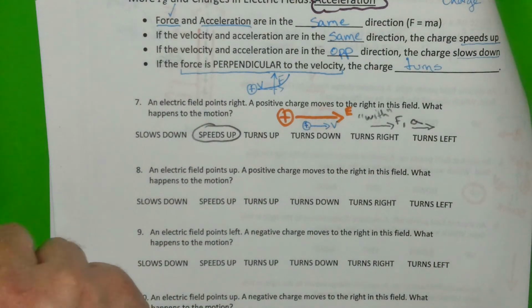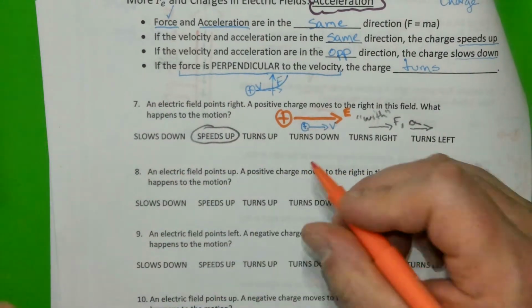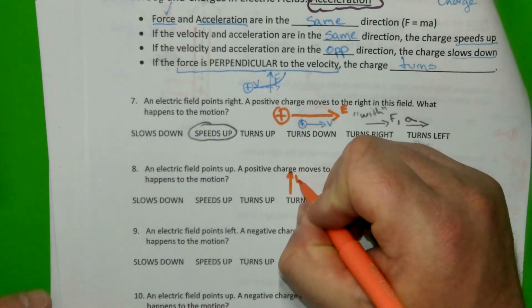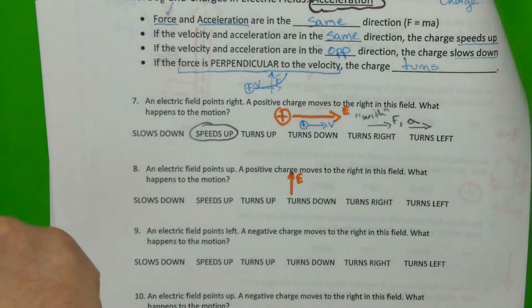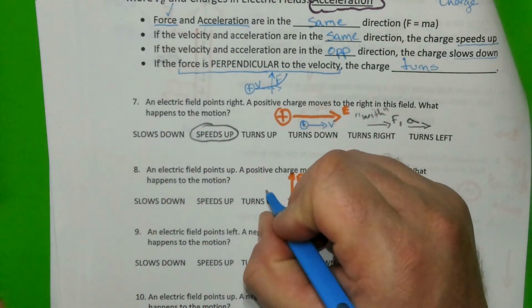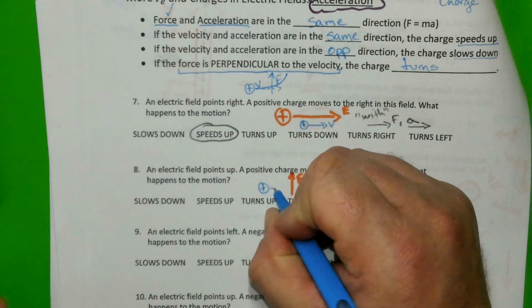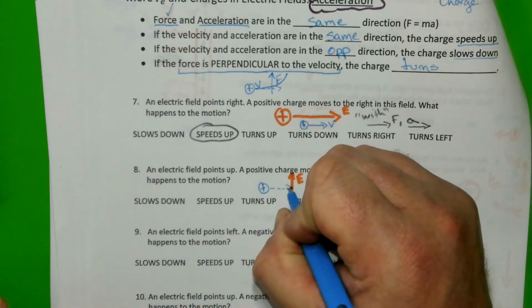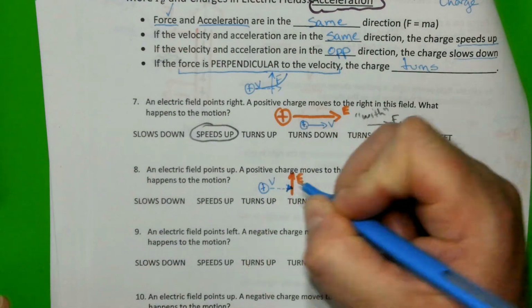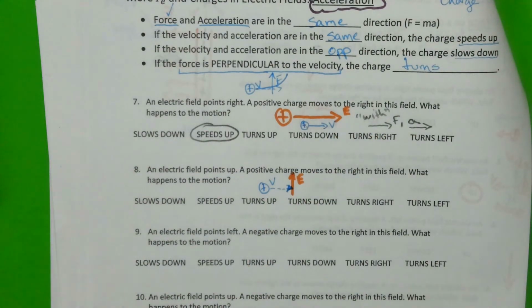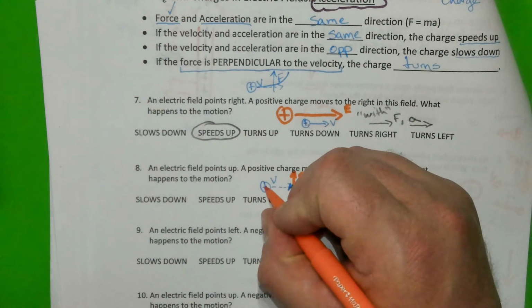Now let's do a second one. Let's talk about an electric field that's pointing upward toward the top of the page. And a positive charge is moving to the right, and it's crossing. So its velocity is crossing the E field, and that's okay. But we know that positives get pushed in the directions of E fields. So what would happen to this positive charge?